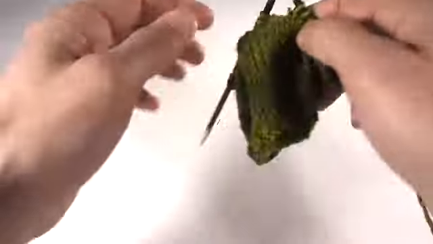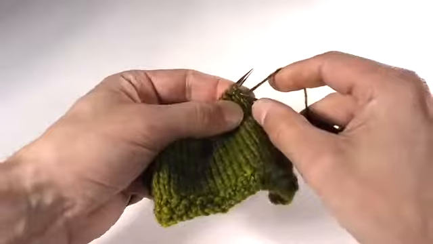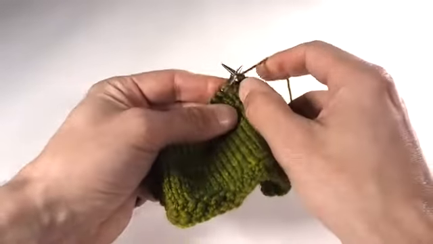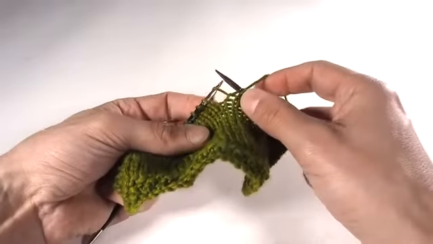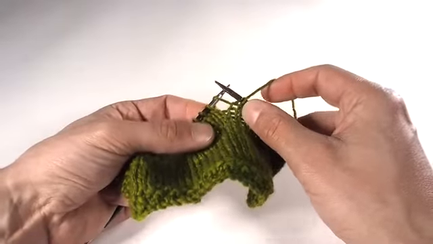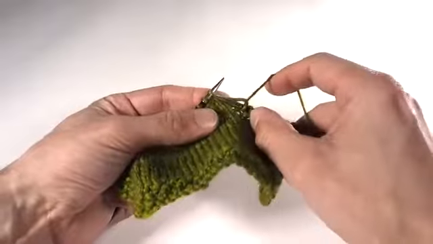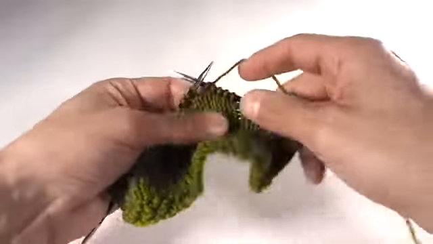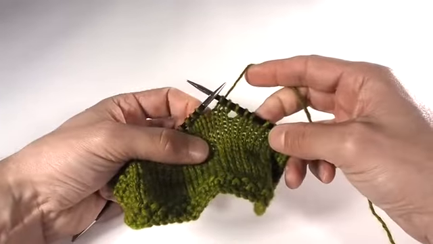To turn the work over and see what it looks like as we return to it on the subsequent row. One more stitch to knit, and there it is. Again, it's just loose and floppy. It's just a big old strand of yarn hanging over that needle there. We're just going to knit into the front loop as we would any other stitch. A couple of stitches past it, and you can see once again that it is a big hole in the knitting.